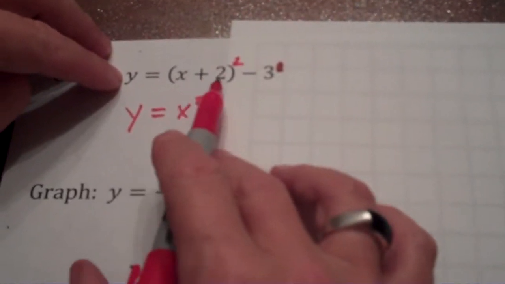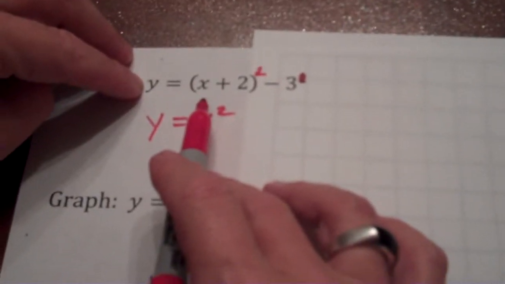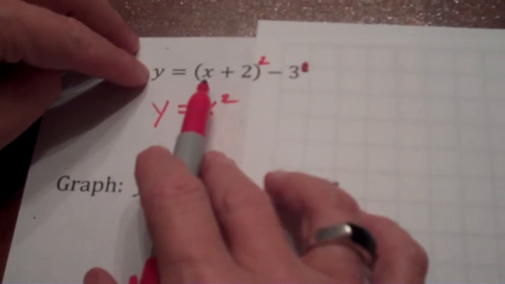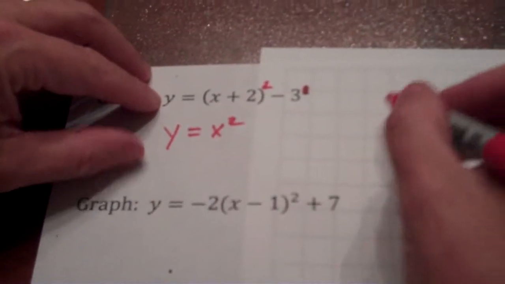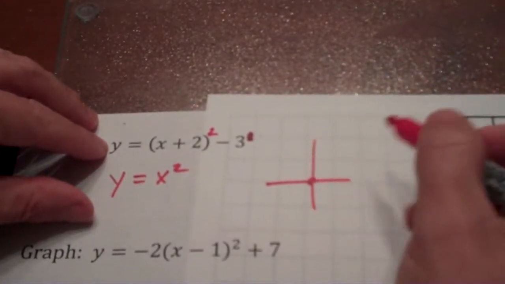And now how does the plus 2 affect my x values again? Because it's inside, you have to remember it has the opposite effect. So you have to think, what do I put back in here? Truthfully, I always think about my origin. What do I need to do to be back at the origin again?